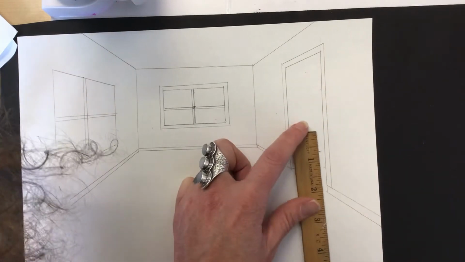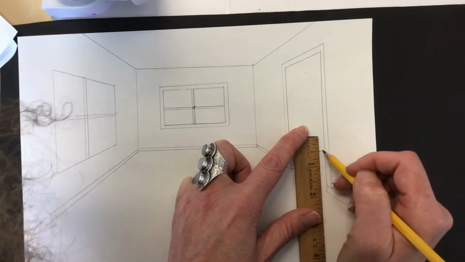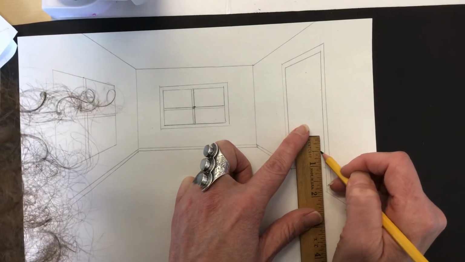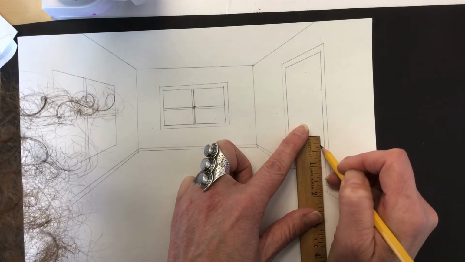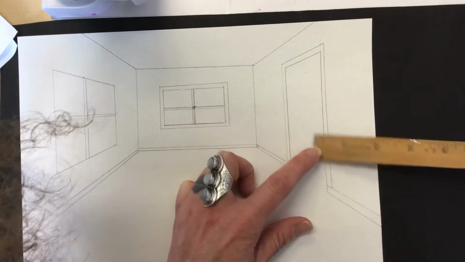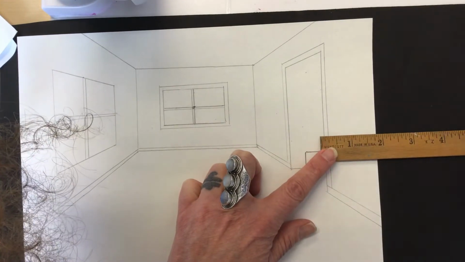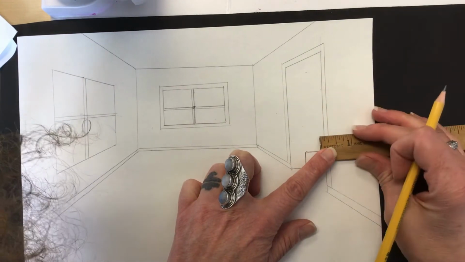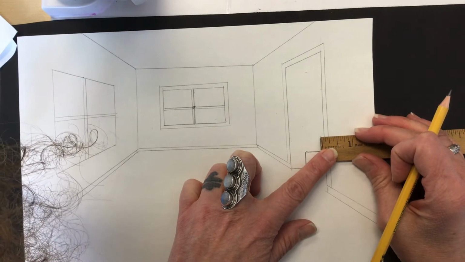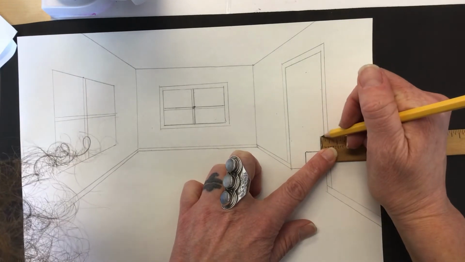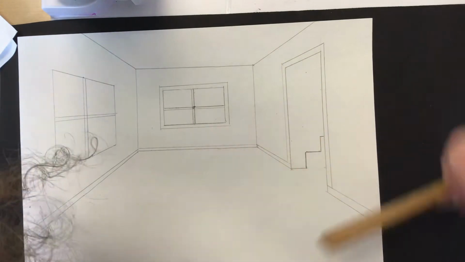And now I'm going to make a vertical again. So I'm just going to place it down. The 1/2 inch mark is here. And now I'm just going to go up. There's the 1/2 inch mark. Okay. And then this is where I'm going to end up going right off the edge. So I'm just lining my ruler up flush with that vertical line I just made, and off I go.